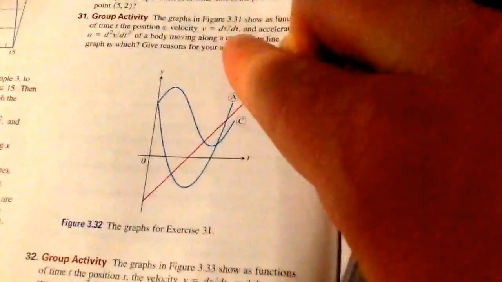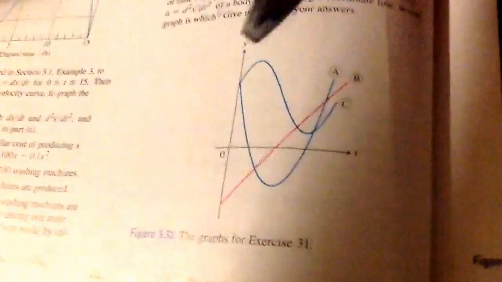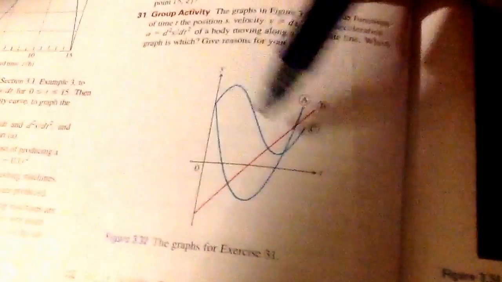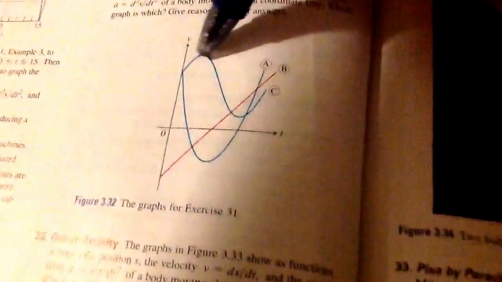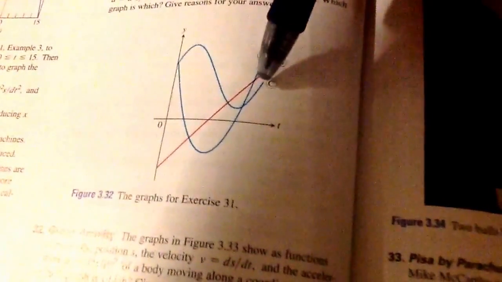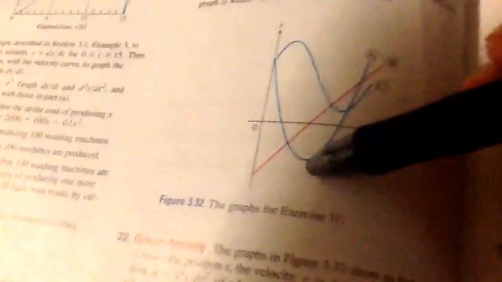So the first one, when you're trying to figure out which one's position, which one's velocity, which one's acceleration, you're just trying to figure out which ones are the derivatives of each other. You can either pick one and think about it, or the easiest way is to look at when the slopes are zero, because remember, derivatives are just slopes. I can see slopes of 0 here and here on C, and on A I've got a slope of 0 right here. So let's say I start with A.